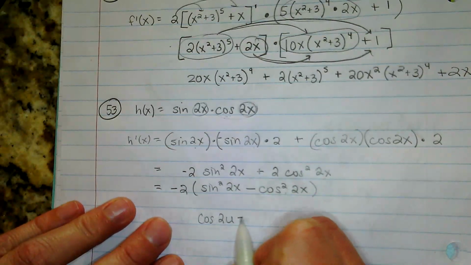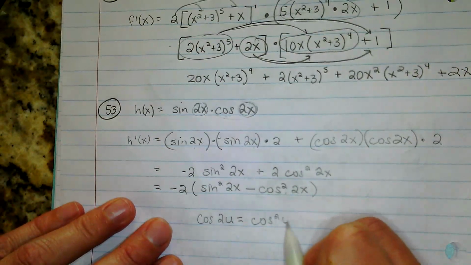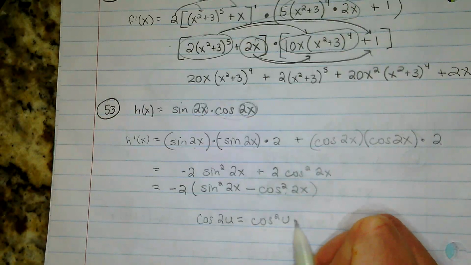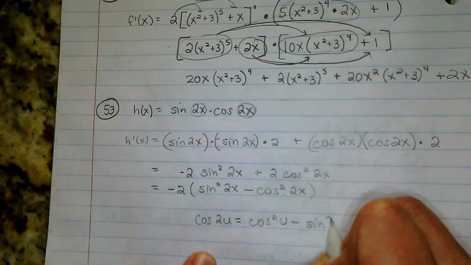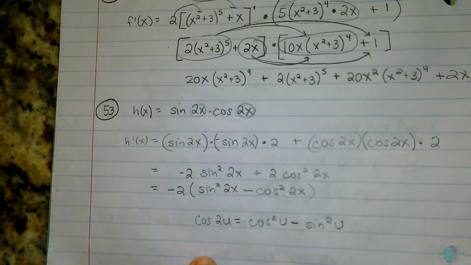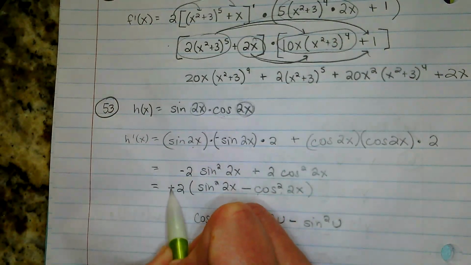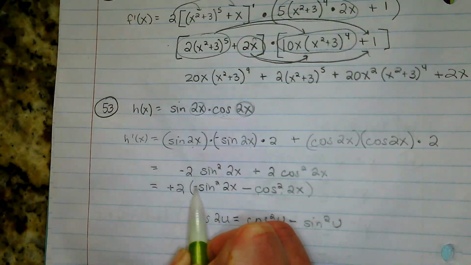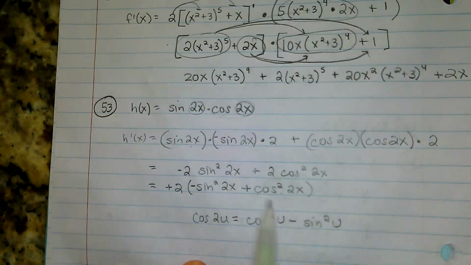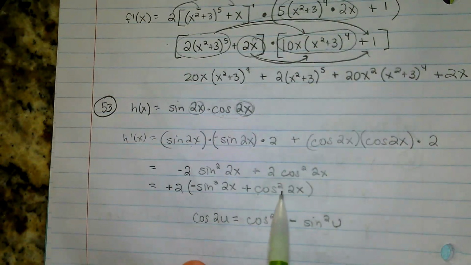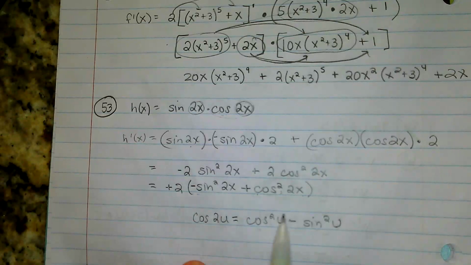So the cosine of 2u equals cosine squared u minus sine squared u. But, okay, so mine's in the wrong order. So maybe in hindsight, I will only take out a positive 2 and make that negative and make that plus. So now I've got this. Cosine squared of something minus sine squared of something.